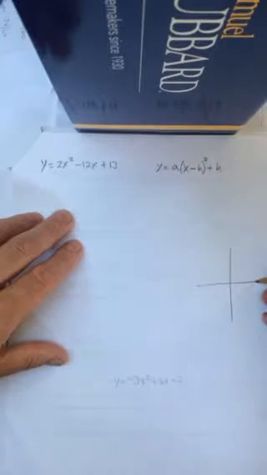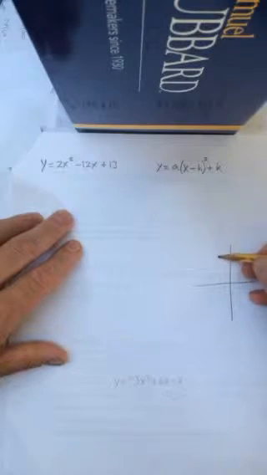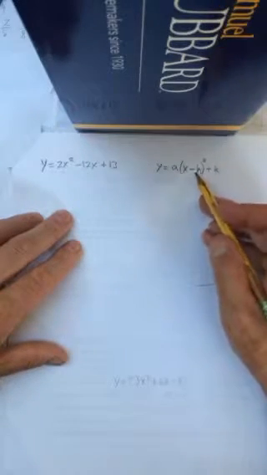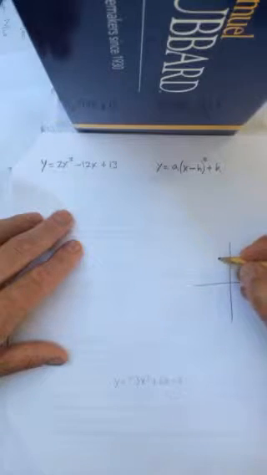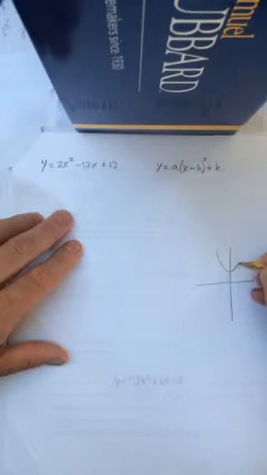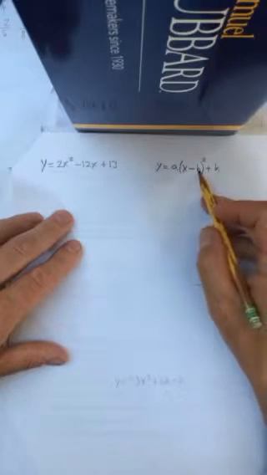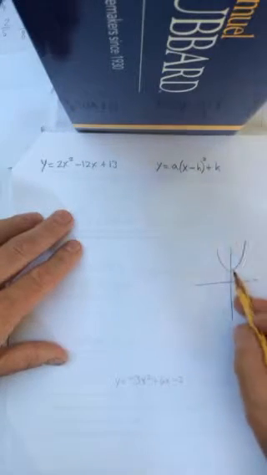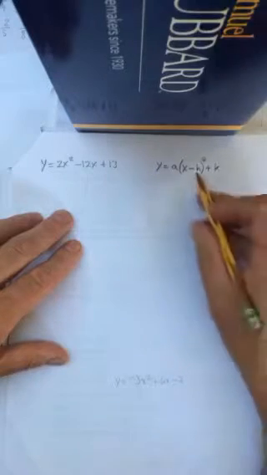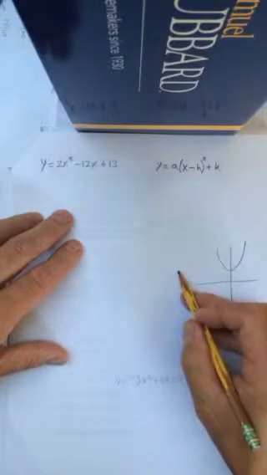If that's 0, your parabola is going to have its vertex right on the y-axis. But if this gets bigger, the vertex moves over this way, and if it gets smaller, it moves over this way.